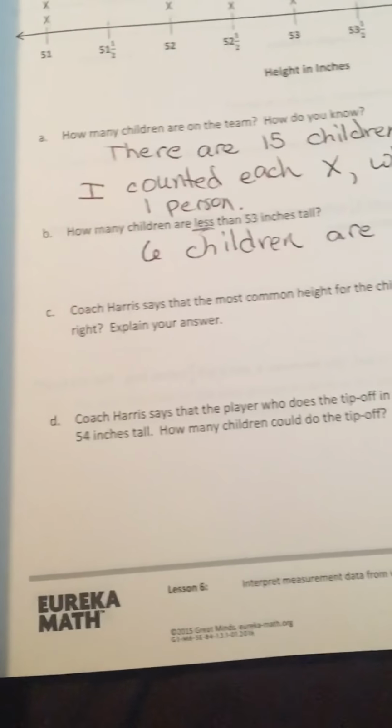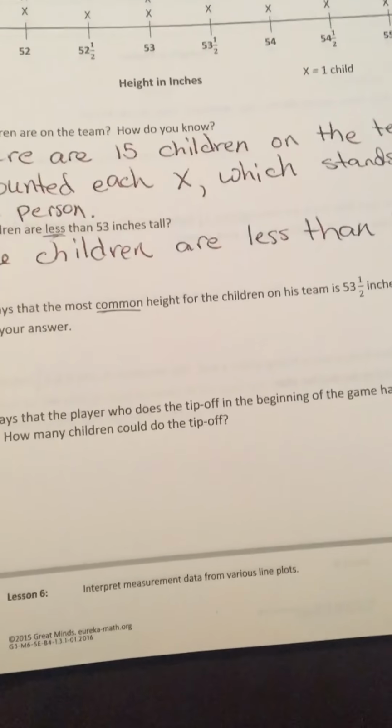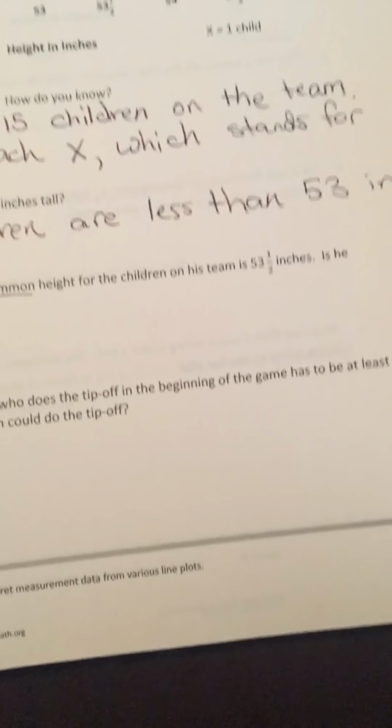C. Coach Harris says that the most common, we'll talk about that word, the most common height for the children on his team is 53.5 inches. Is he right? Explain your answer.